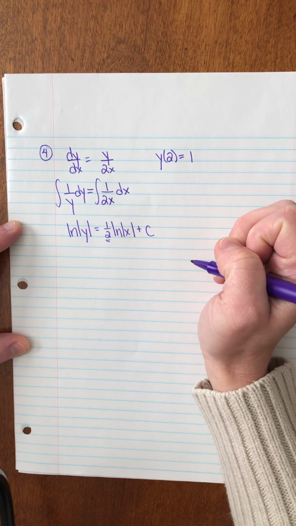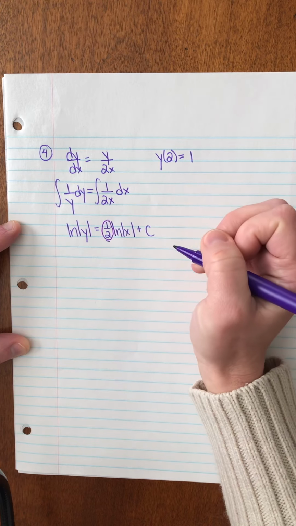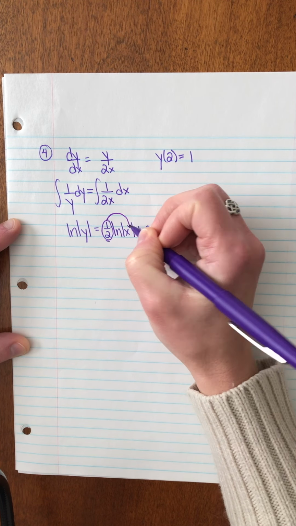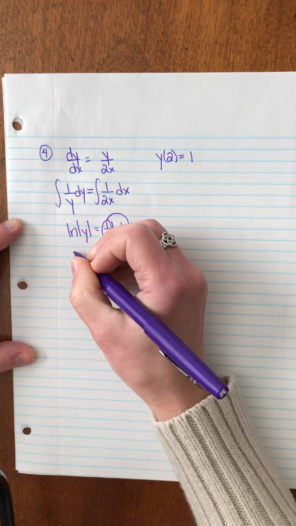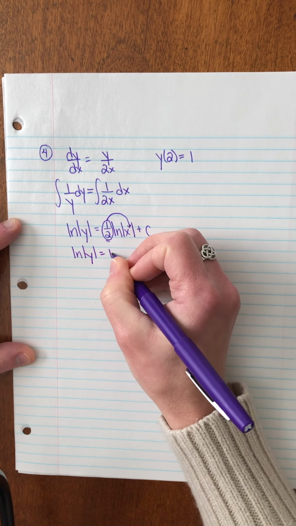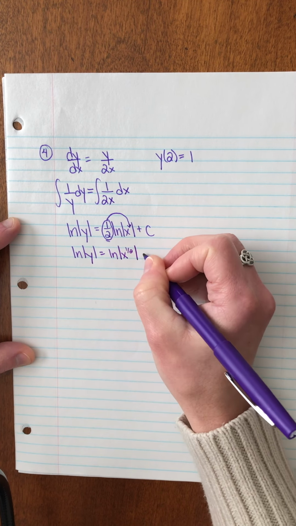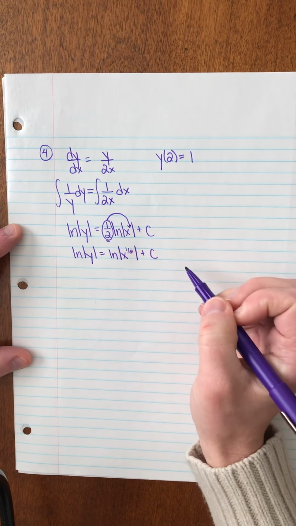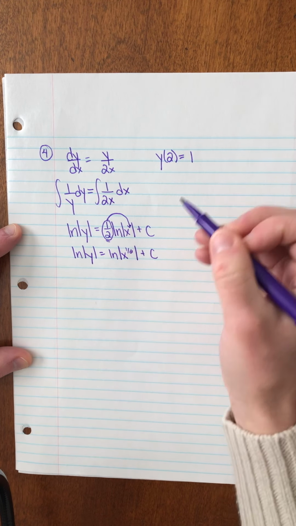Some of our rules of logs say that if I have this out in front, I can relocate it using the properties of logs to the exponent. So I'm going to go ahead and do that. ln absolute value of y equals ln absolute value of x to the 1/2, plus c.